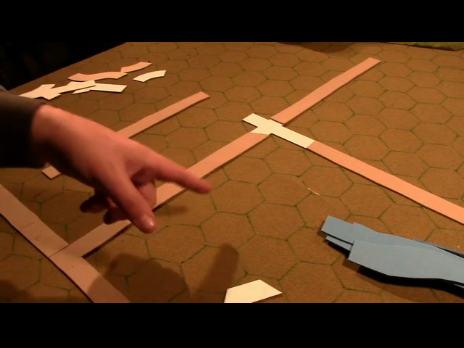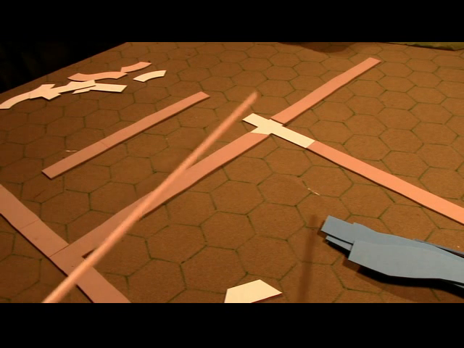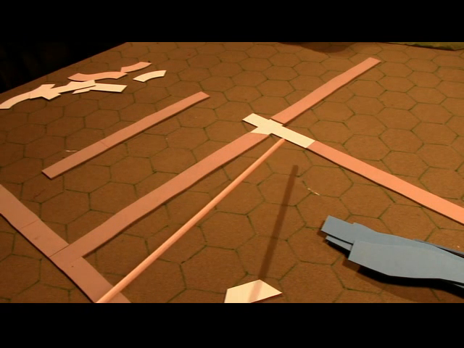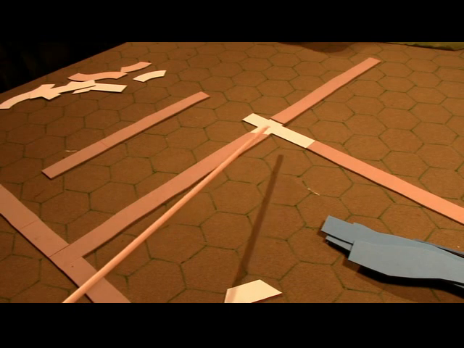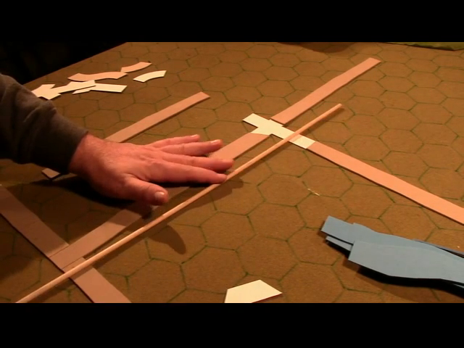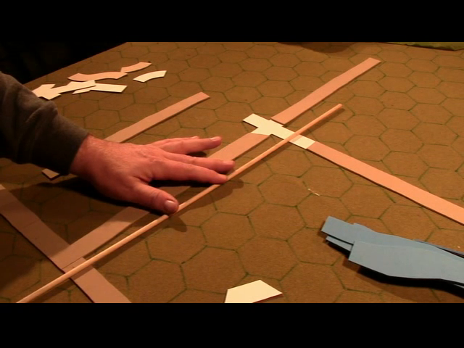This is a 2.5-inch hexagon, and I'm going to use a pointer so I can stand off and show you what the issues are. First of all, the thing to remember is that you have to decide when doing the grid if you want the roads to split the hexes like that. I've chosen not to do that.